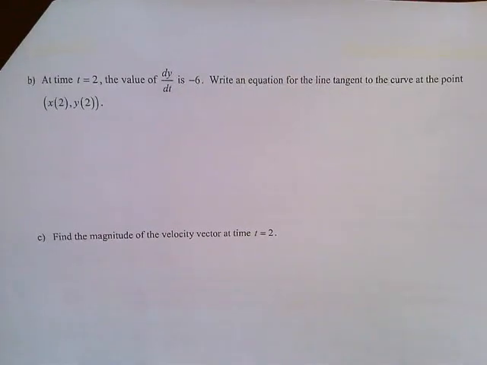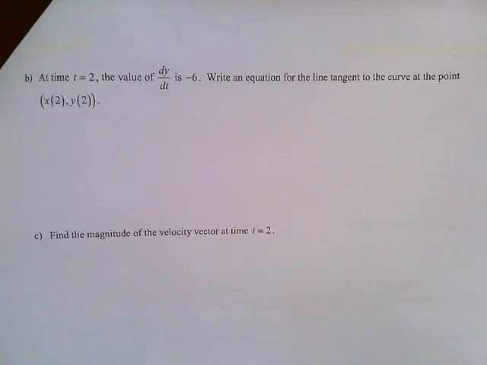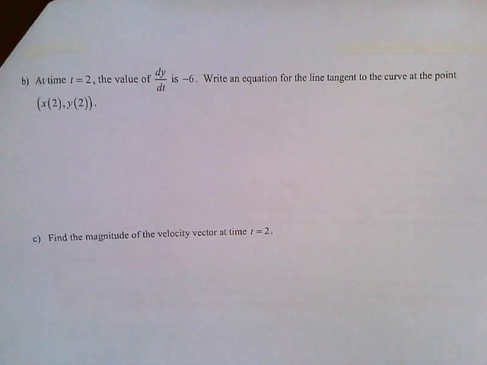At time t equals 2, this may be the last problem we can do in this video, and we'll finish the last 2 tomorrow. So I gotta go pick up my kids.